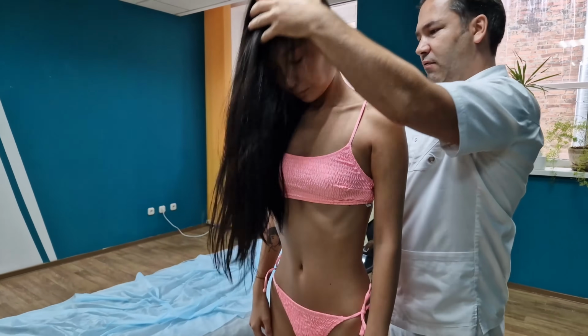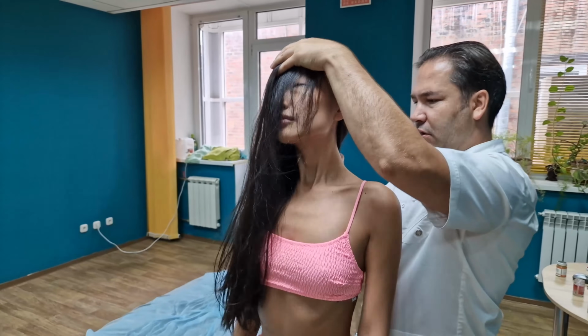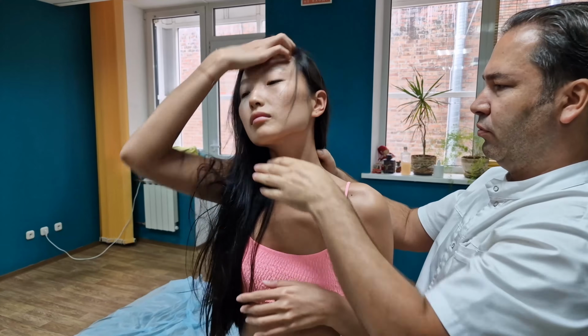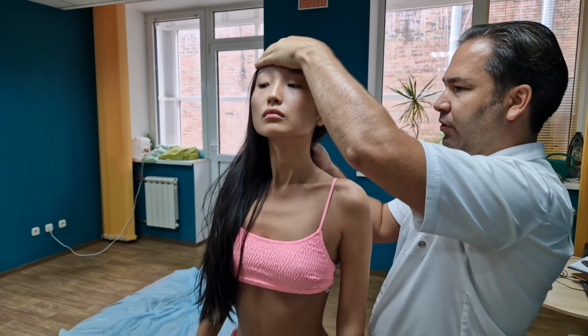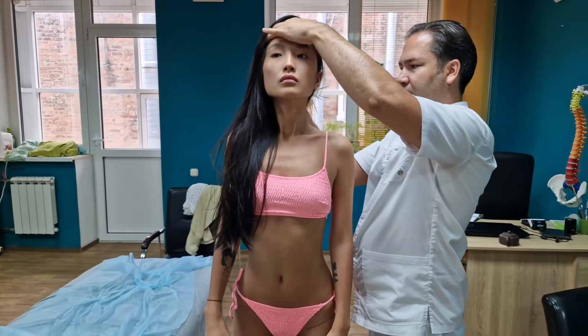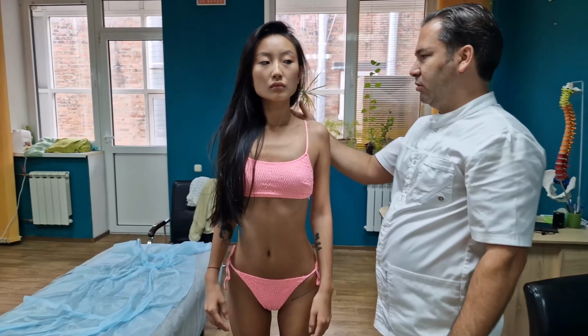Excellent. A stretch. A piece of advice: try to keep your head as straight as possible whenever you can throughout the day. Don't lower your head like this, because that way you squeeze the seventh cervical vertebrae. So what sensations are you feeling now after that?